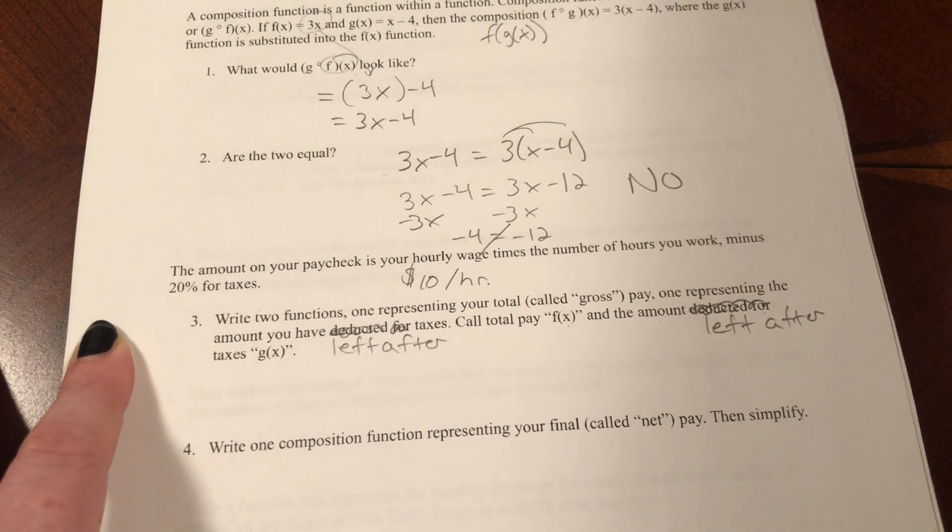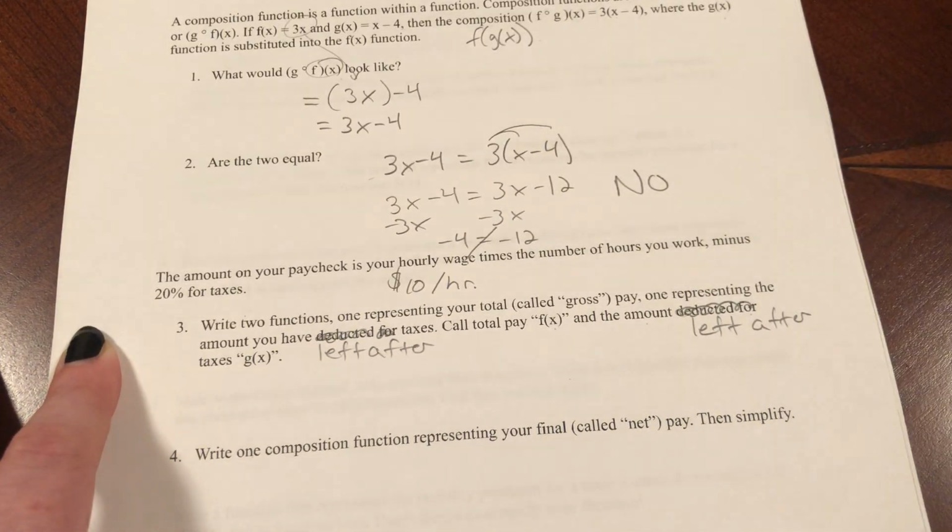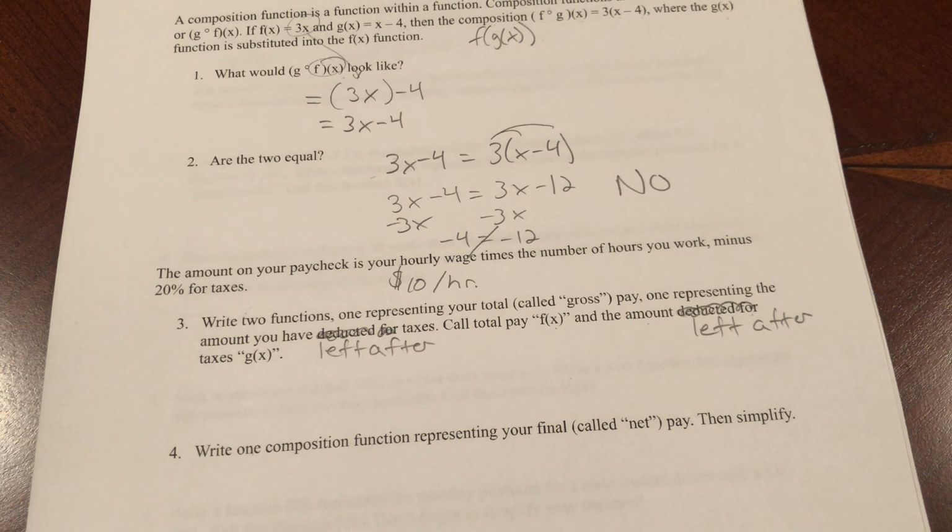is g of x. Sorry, I have a cat trying to invade the set. Give me one moment.